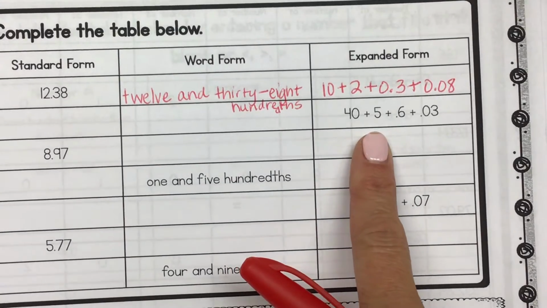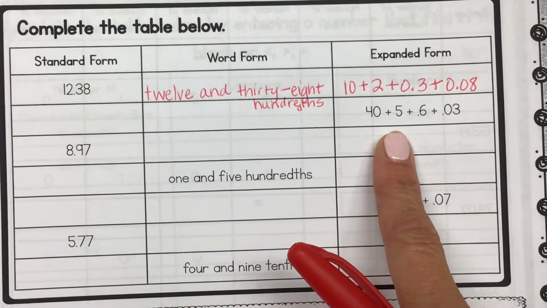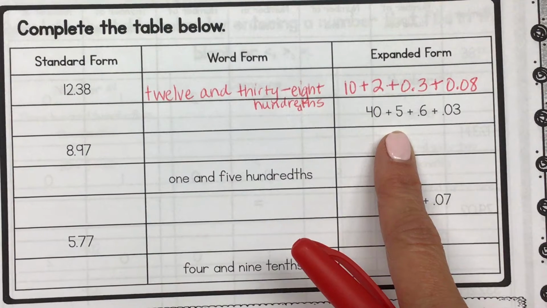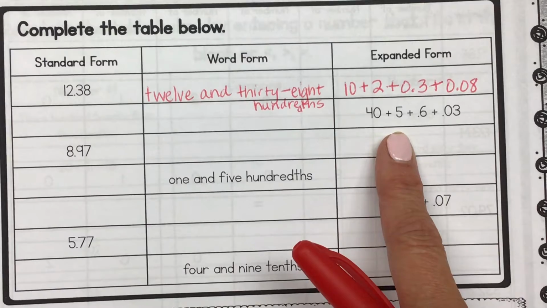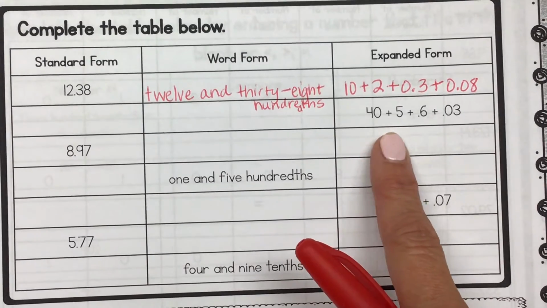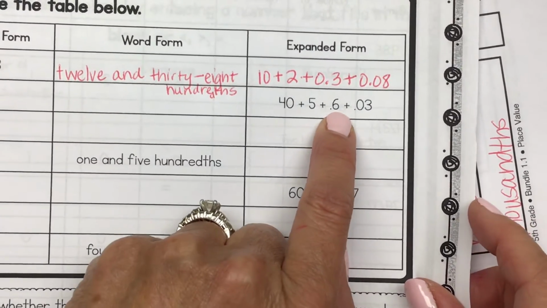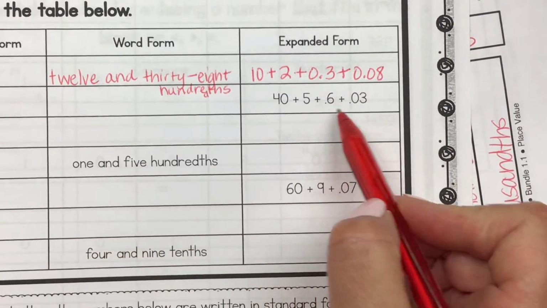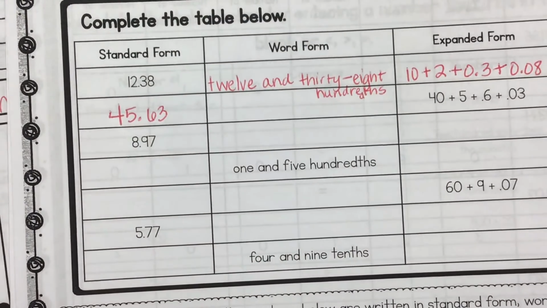Okay, now we have a number in expanded form. Who can tell me what that number is in standard form? Standard form. What's our number? Landon? 45 and 602,000. Close. 45. We've got that part. Then the and is our decimal point. What is that? 63 hundredths. It's 6/10 and 3 hundredths. So we write it like that. Okay, that's our standard form.